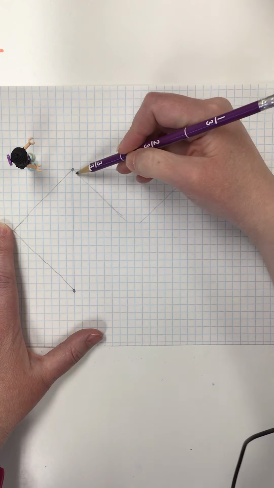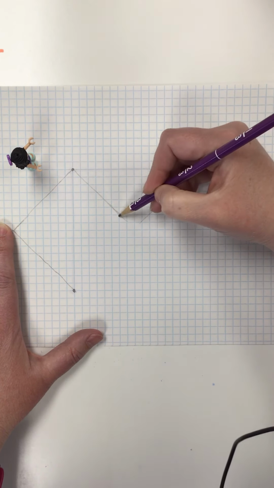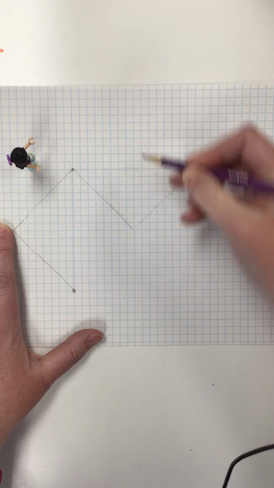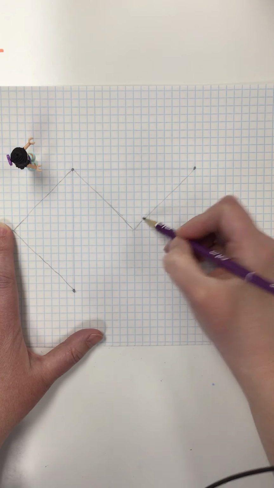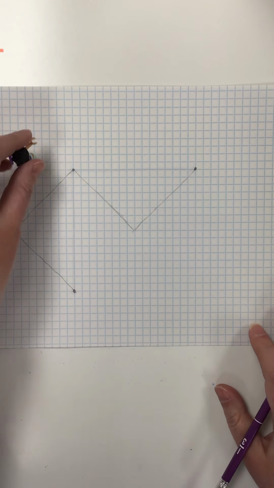How did I get that one off? Let's see here. Through the corners. You would think this would be easier than it is. There we go, through the corners. And there we go. So this is the second iteration of the dragon fractal.